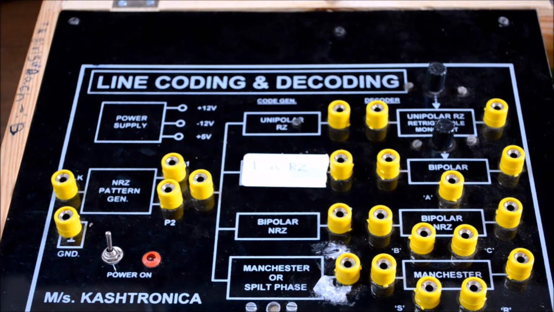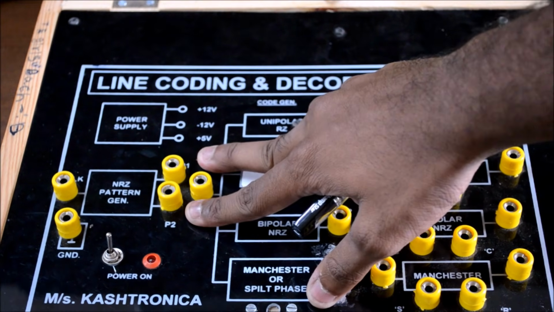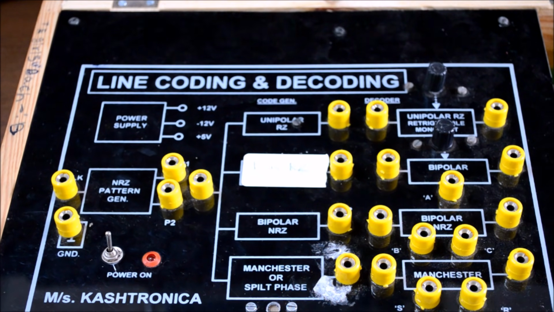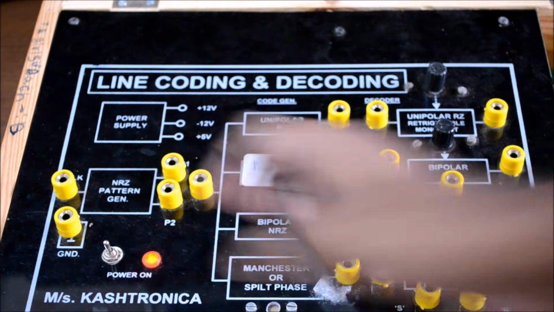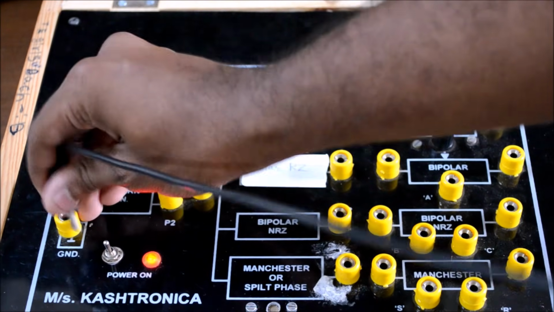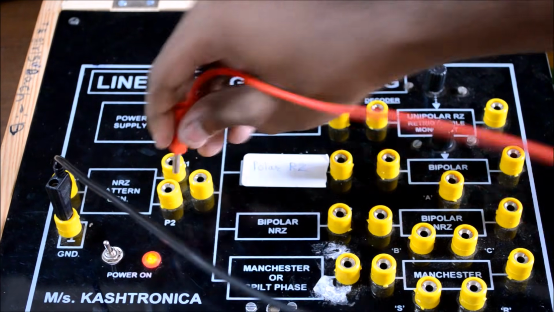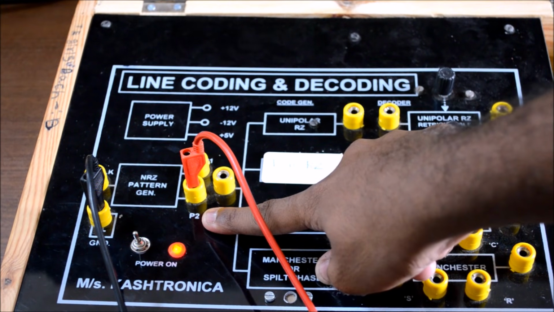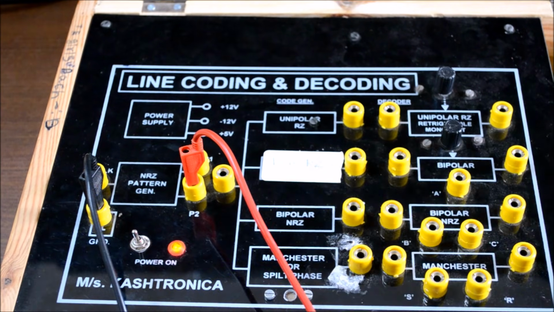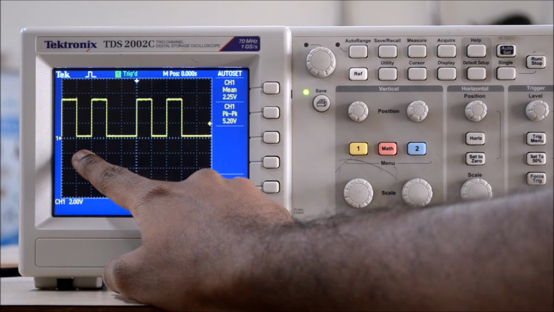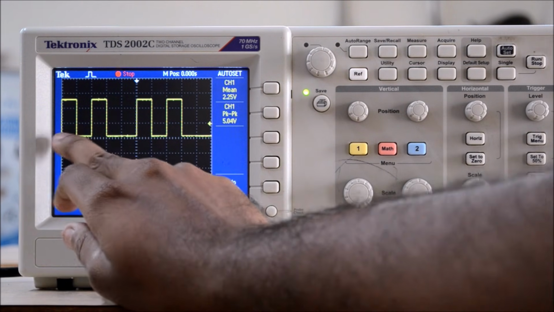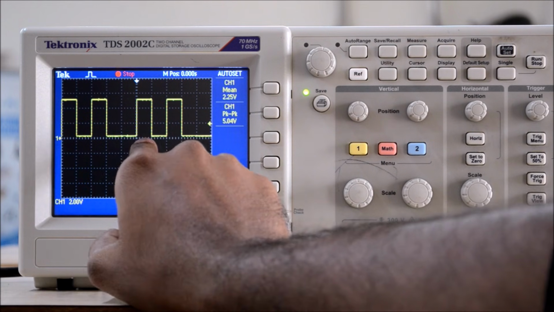If we look at the MS Castronica kit, there are two patterns available. I'll be using pattern 2, so we'll have a look at pattern 2. We'll switch on the kit first, and there's a ground here. There's a pattern 2 available here on the kit. We'll be having a look at pattern 2 on the DSO. So this is pattern 2 which we observe on the DSO. I'll stop the pattern and then you can see that it is 10100 and it repeats after that.